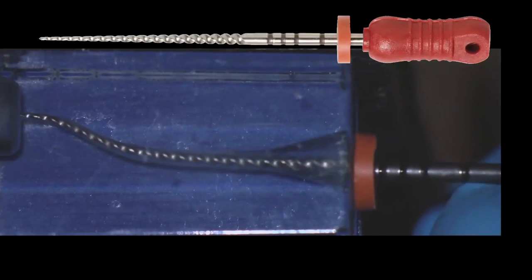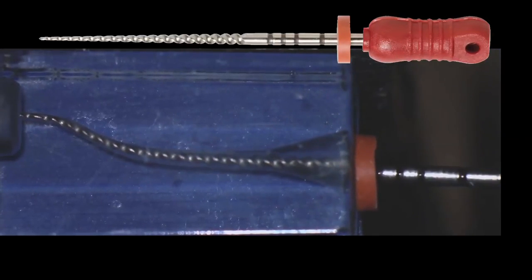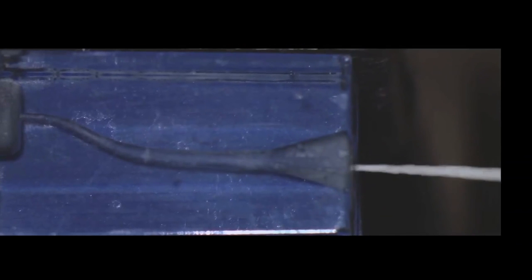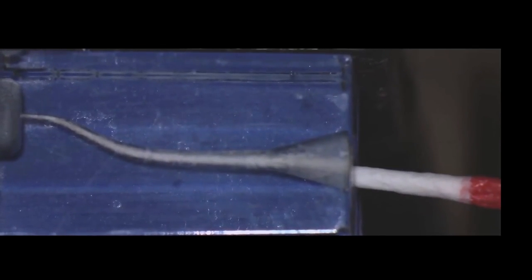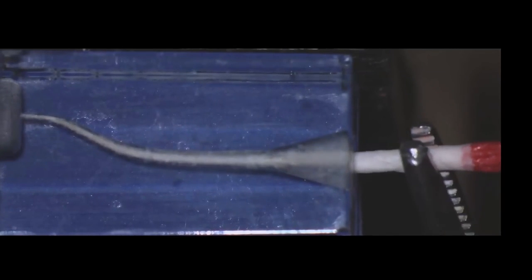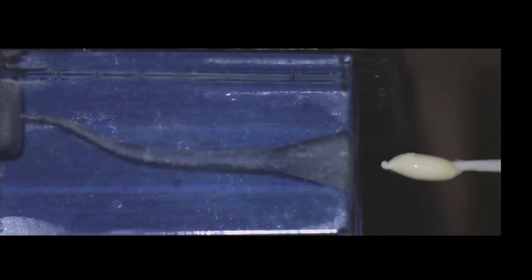Now we are verifying with a size verifier that we have sufficient space in the canal to receive our core material for obturation. We dry the canals very well. After drying the canals very well, we need to place some cement. And we place the cement at the entrance of the canal.